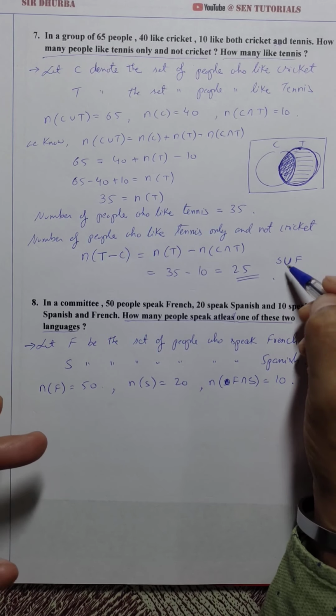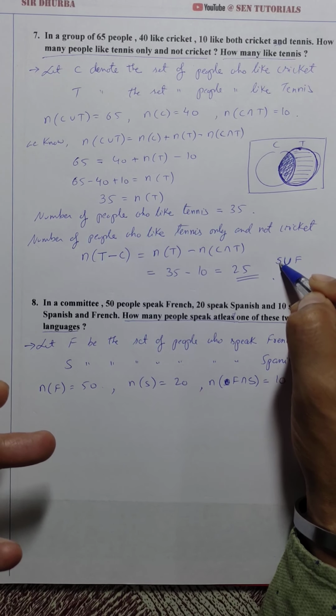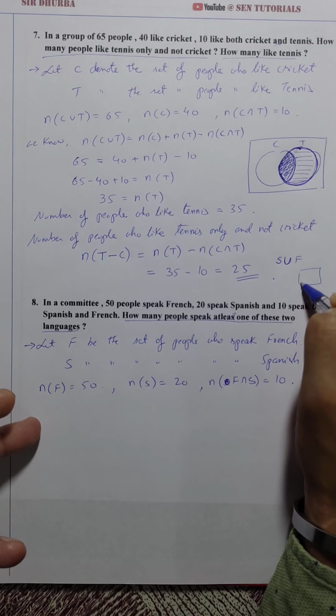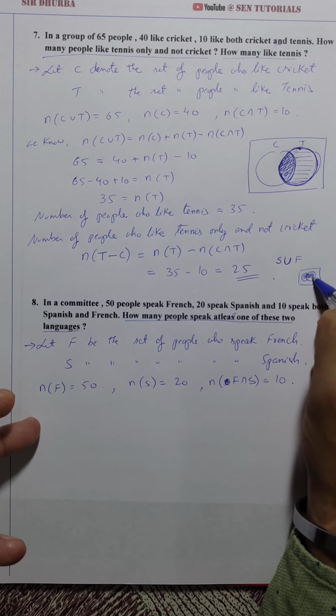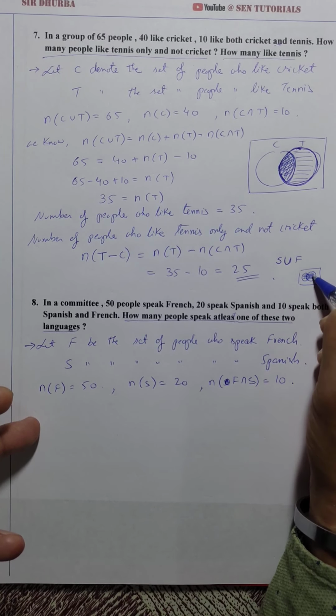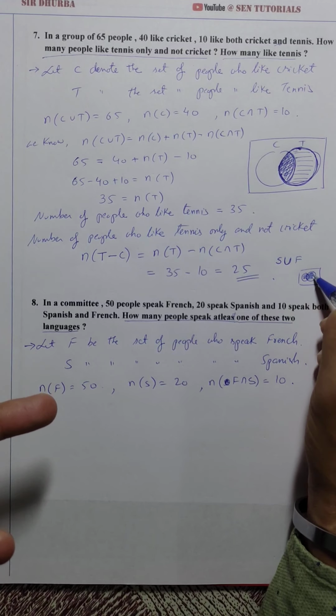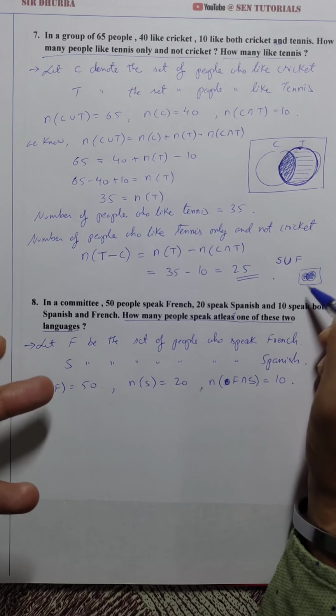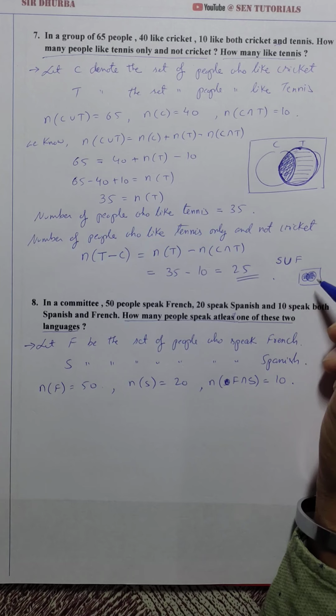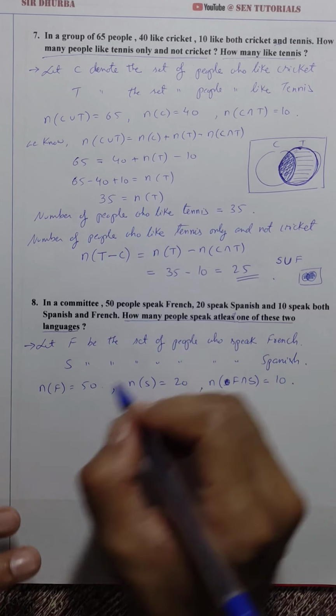That means when you go for union and combine the sets, the persons will be speaking at least one of the languages, isn't it? Either Spanish or French or maybe both also. At least means minimum.